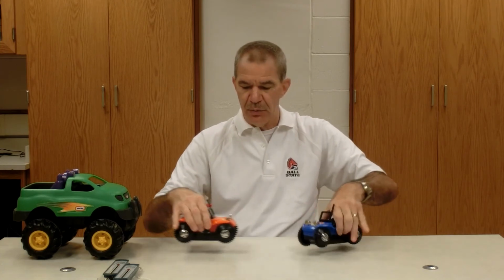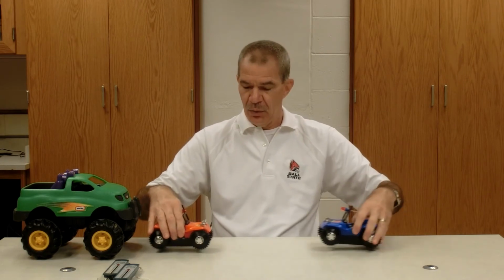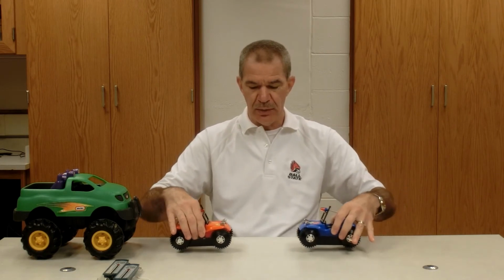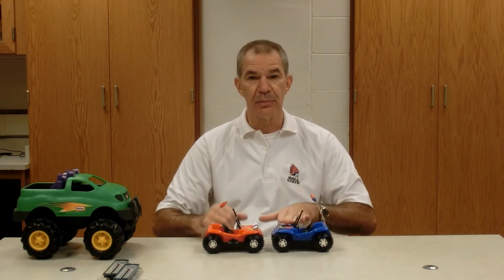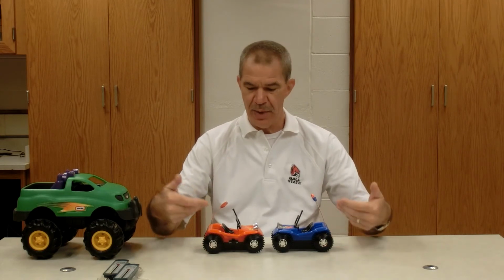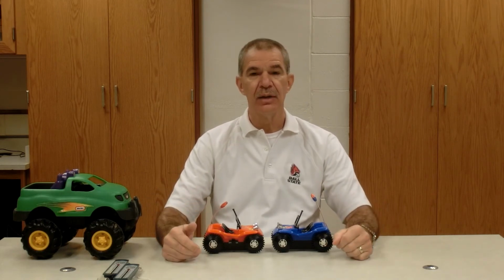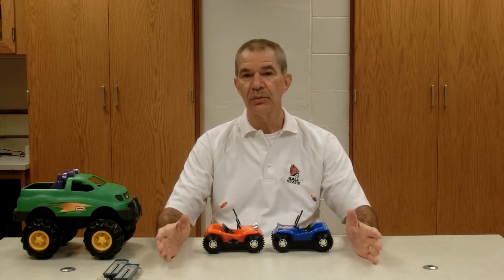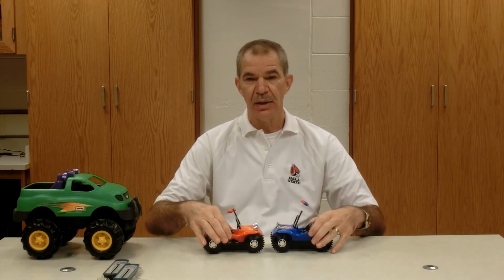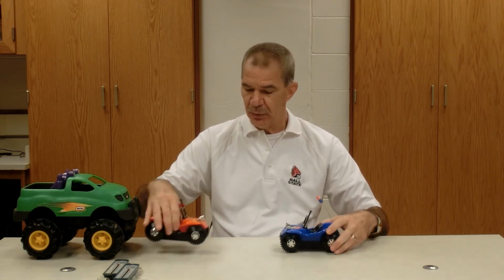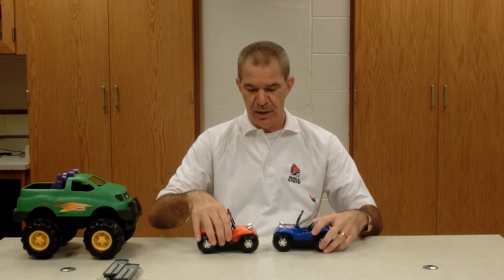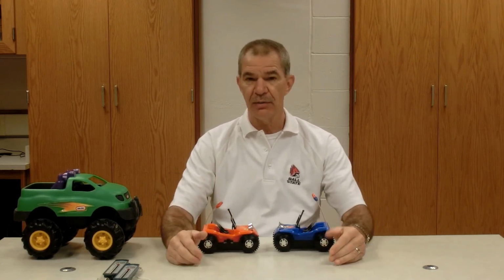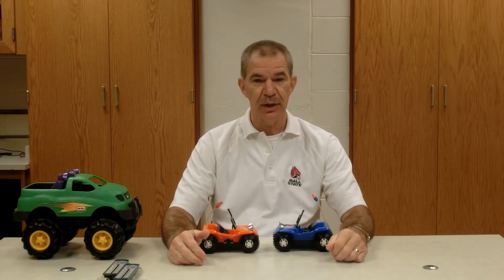What if they're both moving toward each other? What if they're moving toward each other with equal speeds? How does the force of the red on the blue compare to the blue on the red? Well, in this case, they have equal masses, they have equal speeds, so most people would say, oh, those forces are equal this time. But they would say, if the red car was going a lot faster than the blue car when they collided, then the force of the red on the blue would have to be bigger than the force of the blue on the red.